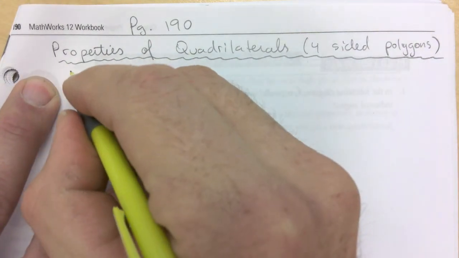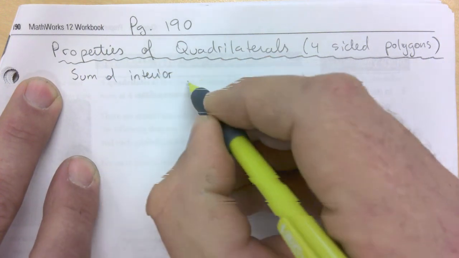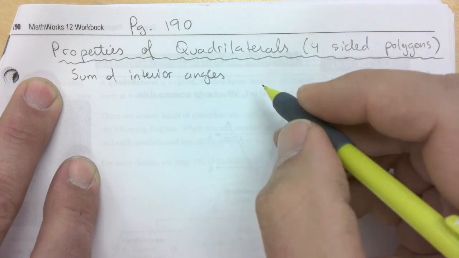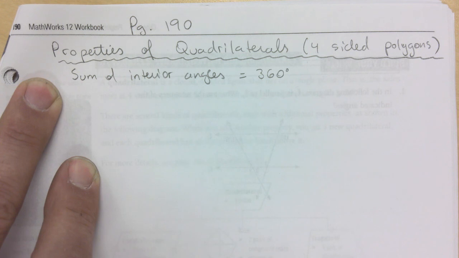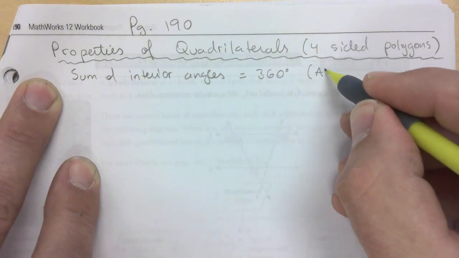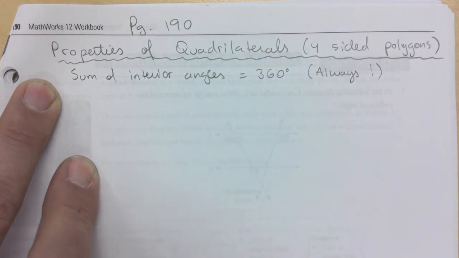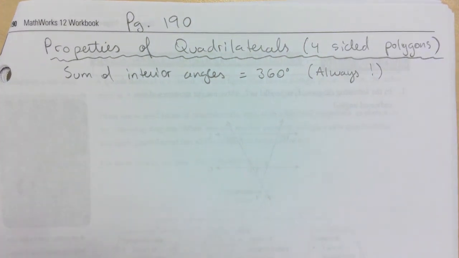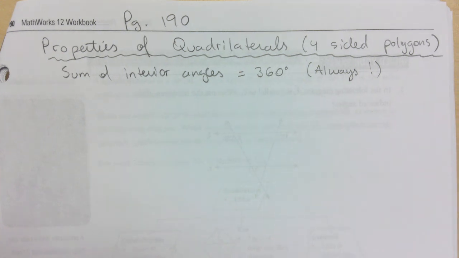So I'm going to start with what's true for all of them. Sum of interior angles is always going to be 360. For a triangle, it's always 180. For a quadrilateral, it's always 360 degrees. So if you know 3 angles, you can find the 4th one. Triangles, you need to know 2, you can find a 3rd. Right? So this same idea applies here.